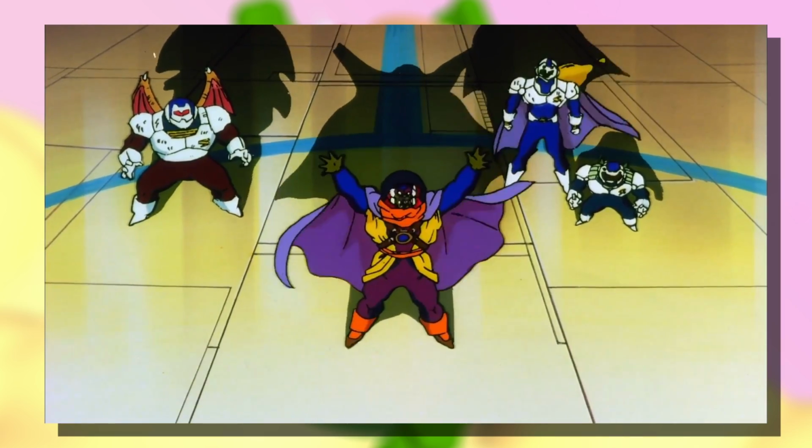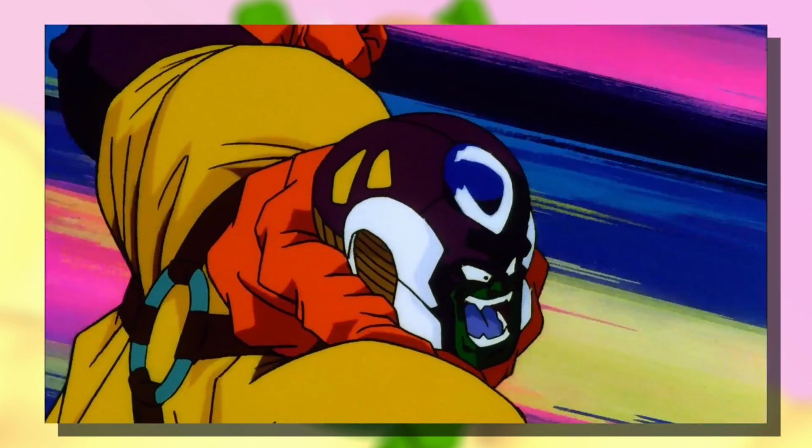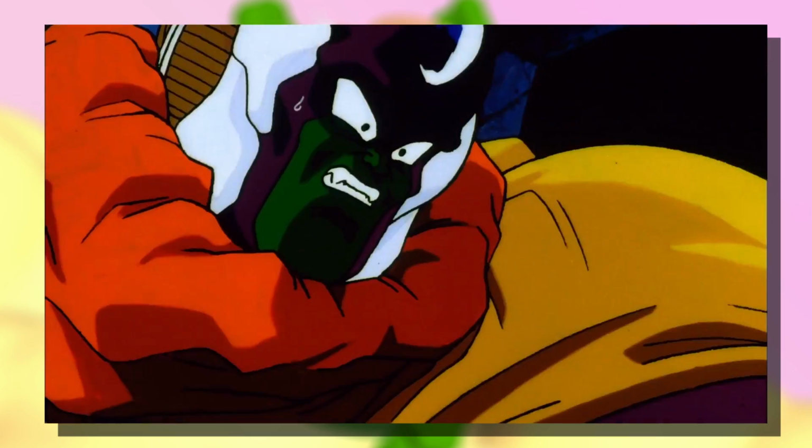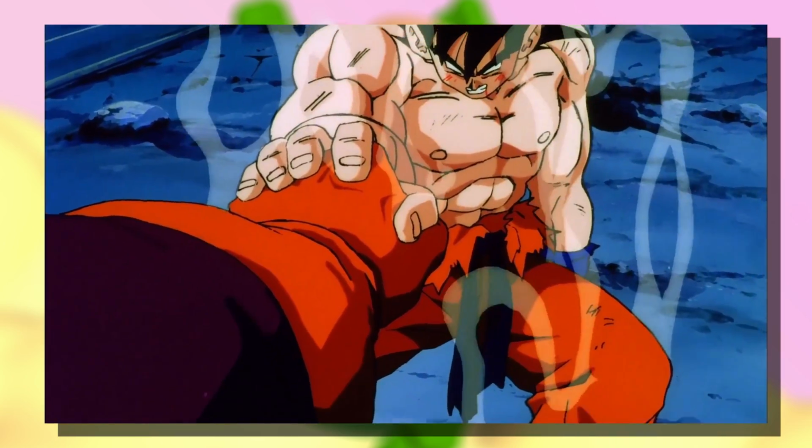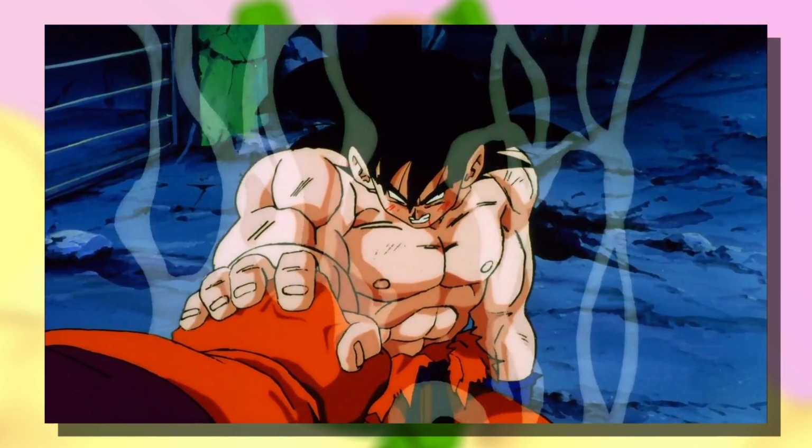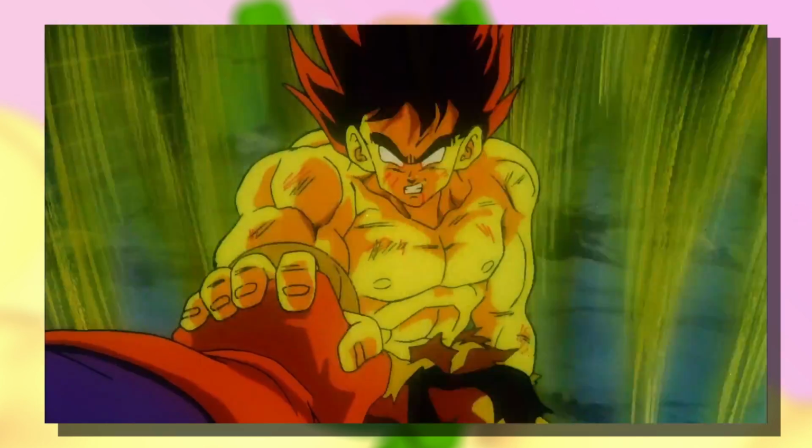I want eternal youth! By the end of this movie, Goku enters this weird hybrid ascension thing that looks like a mix between Kaioken and Super Saiyan to gain the upper hand against Mr. Slug.